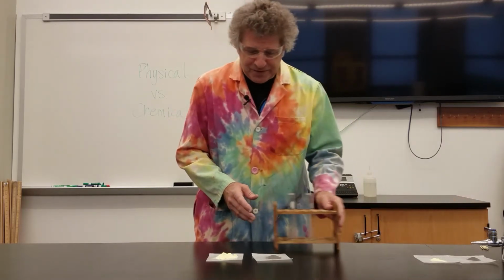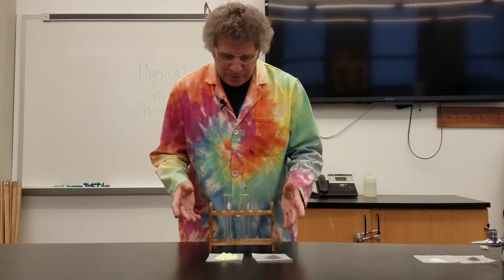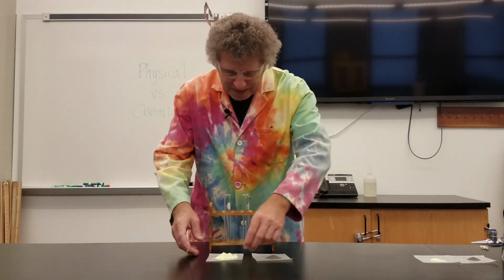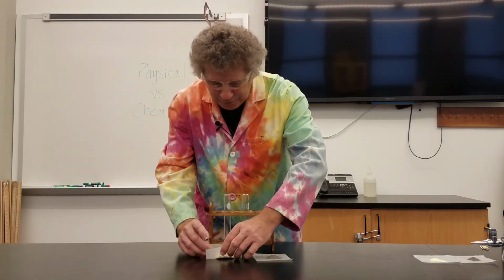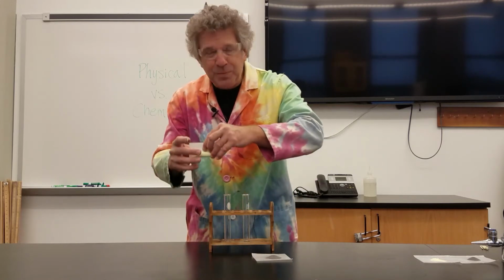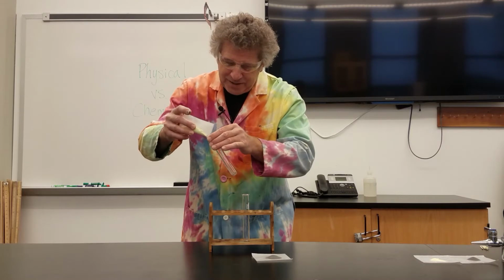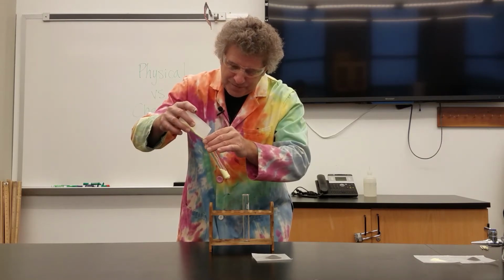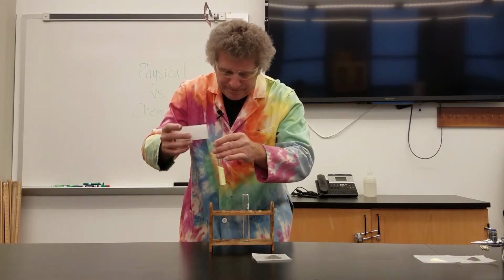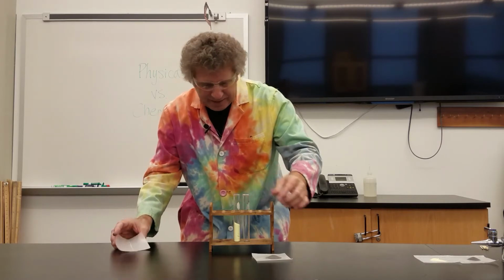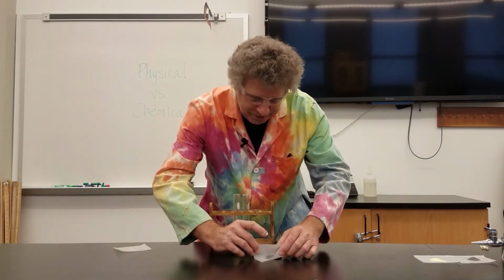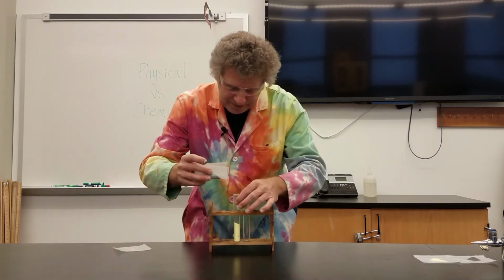So here I have a test tube rack with a couple plain test tubes in them. I'm going to take the sulfur powder. It's on a piece of weighing paper, that's what we call this, and I'm going to slide it into the test tube, like that. And I'm going to add the iron on top of it, like that.